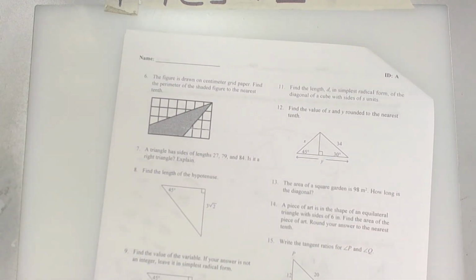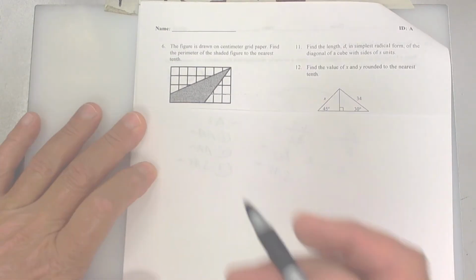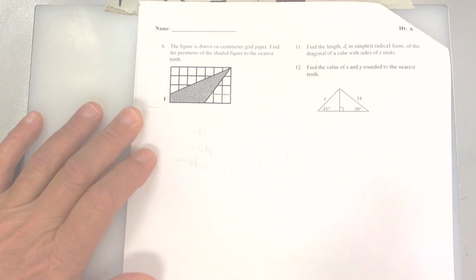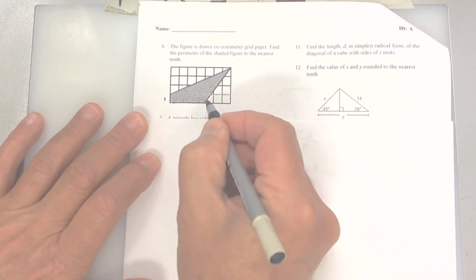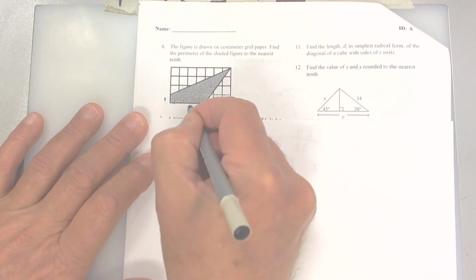Number 6 wants you to find the perimeter. Remember, perimeter is you add up all your sides, okay? Well, here, and I'm going to show you how to do this, okay? This side right here is only 1 square. This side is 1, 2, 3, 4, 5. It looks like 5 squares.